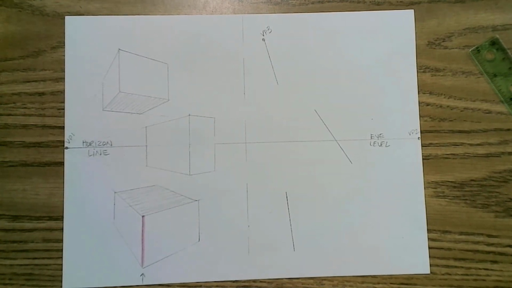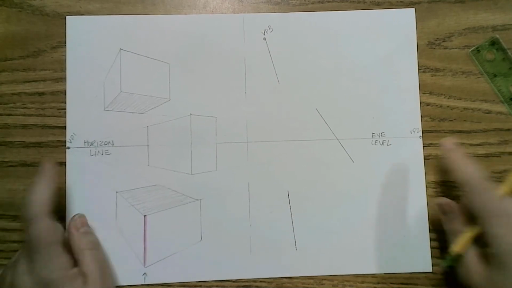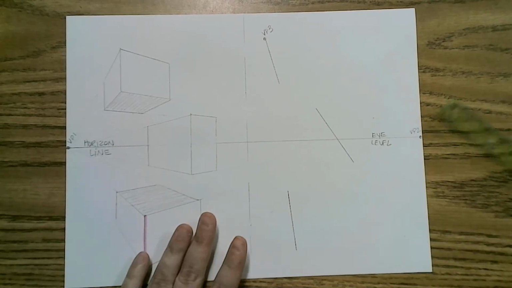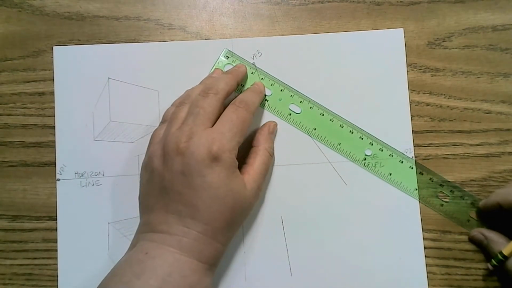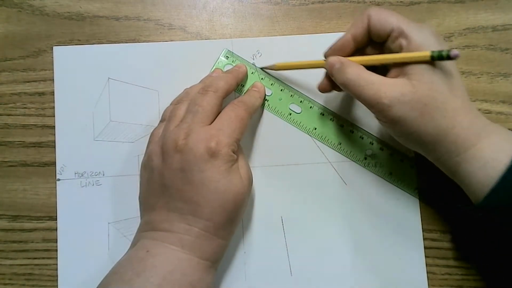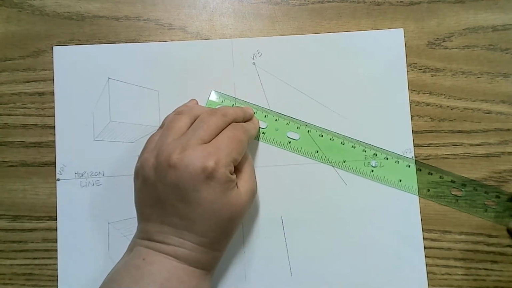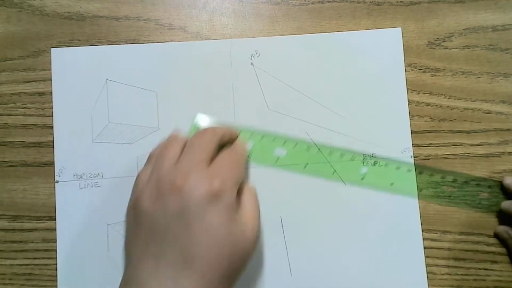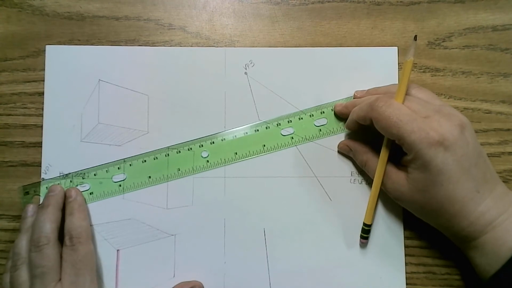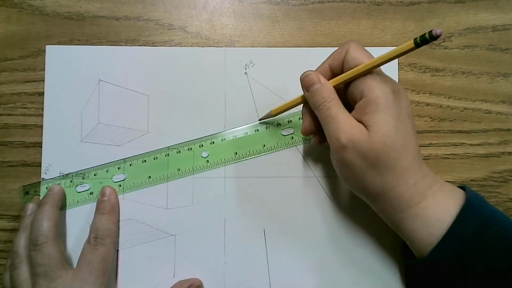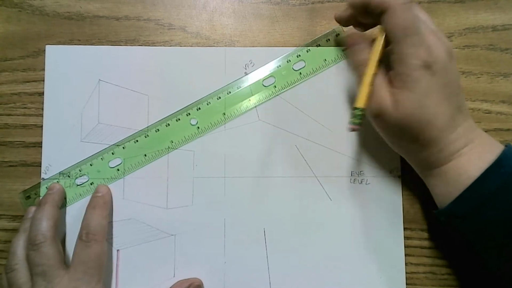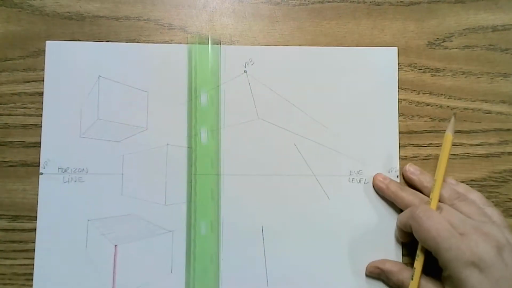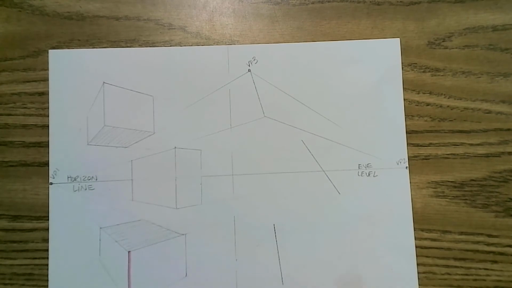All right, so then you're still going to do the sides to vanishing points 1 and 2. That's the same rule from 2-point perspective. I'm going to start with the top one. The right-hand side goes to the right vanishing point, and the left-hand side goes to the left vanishing point. Left to the left to the left. Right to the right to the right. Okay, so that stays the same.